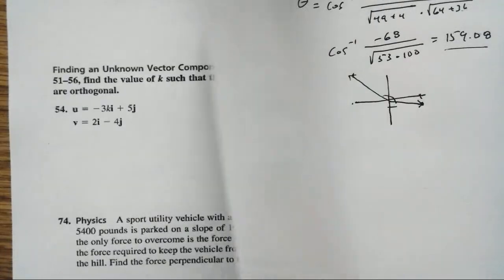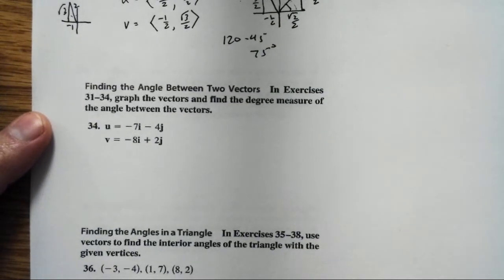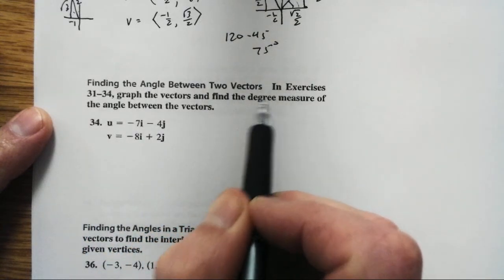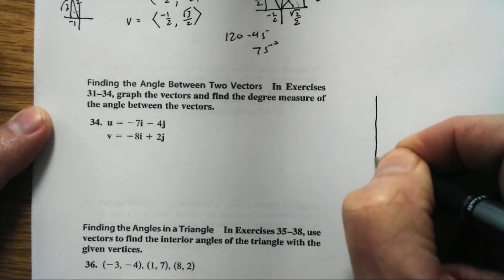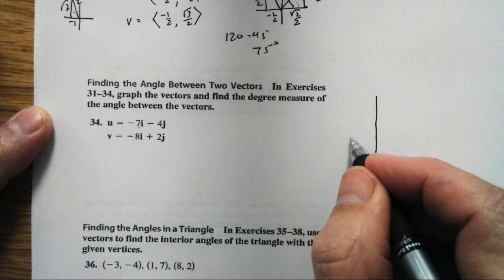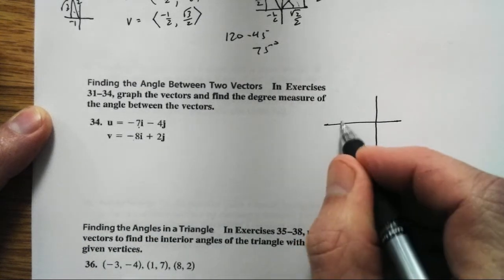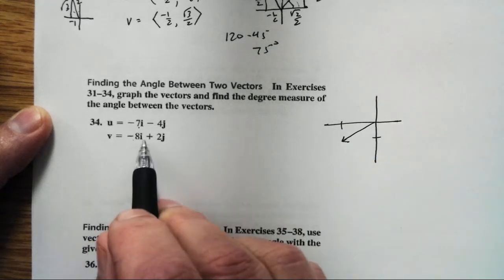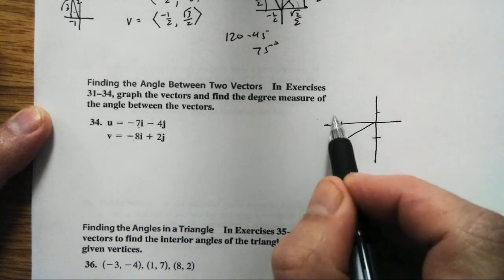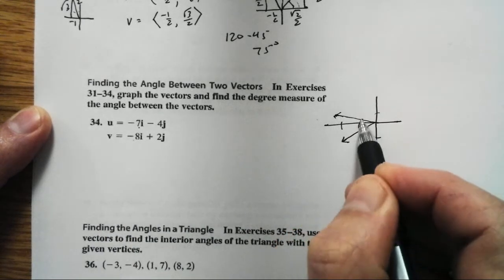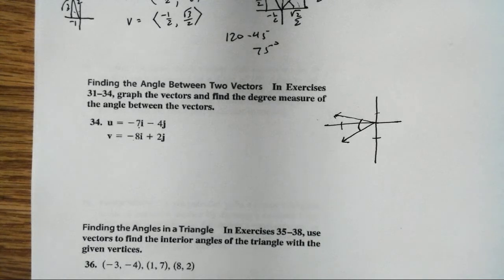Okay, moving right along here, see how we're doing time-wise. I'm in pretty good shape for right now. 31 through 34: graph the vectors and find the degree measure of the angle between them. So let's sketch that over here. Quite a bit of room left, a little bit down, quite a bit left, and a little bit up. Maybe something like this. -7, -4, and -8 a little bit further, and up not as far. So maybe about right in here. And what we're looking for is this angle. Somewhere like 45-ish or so it looks, if my scaling was good.